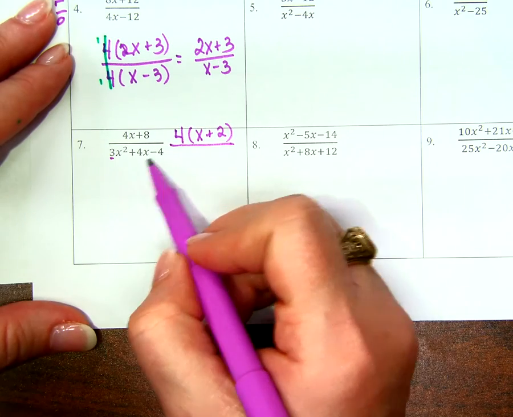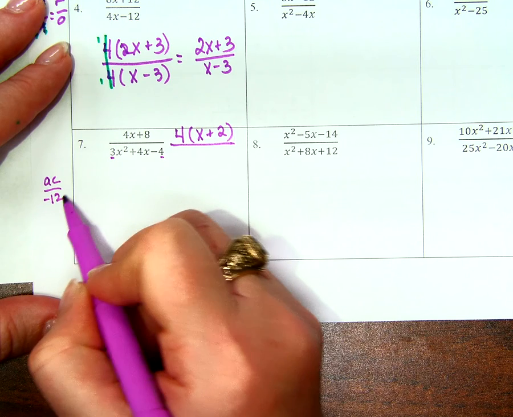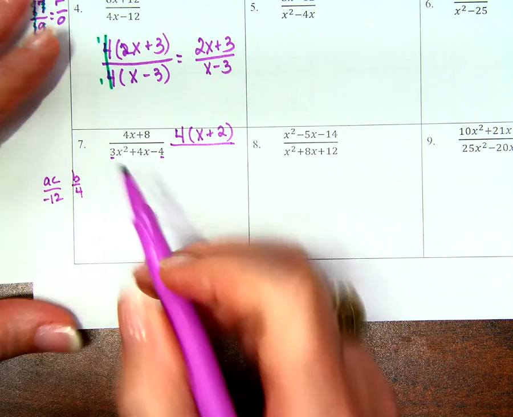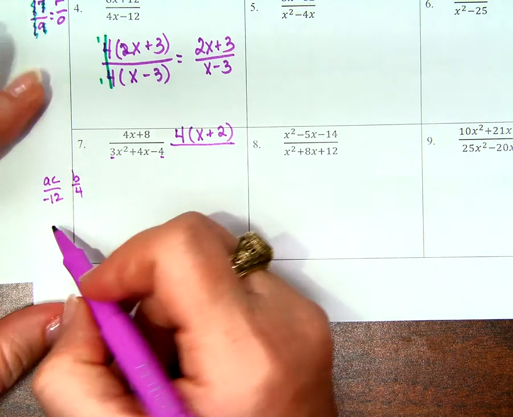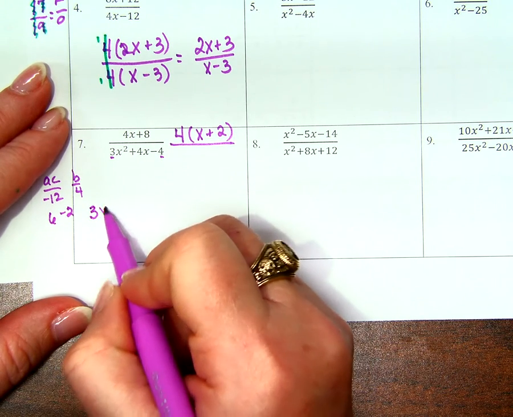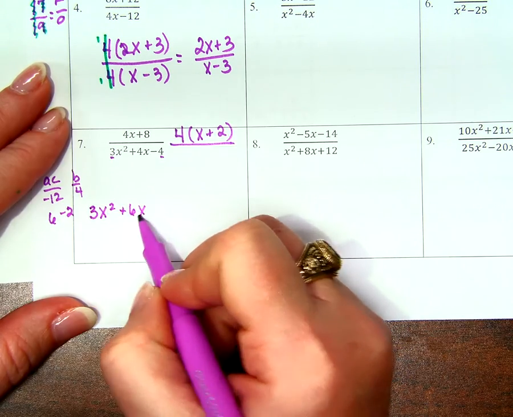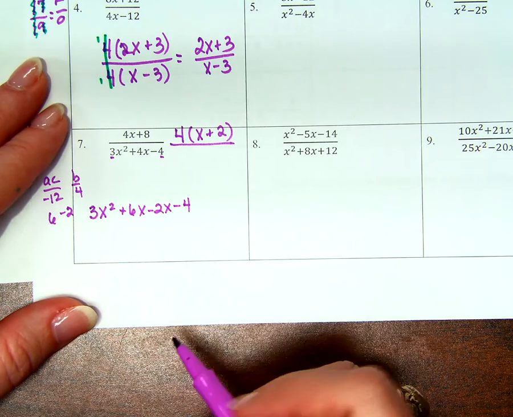Oh, so it's got a and c, so I need to do AC. AC is negative 12. B is 4. So it multiplies to be negative 12 and adds to be 4. 6 and negative 2. So 3x squared plus 6x minus 2x minus 4. Right? Now factor by grouping.